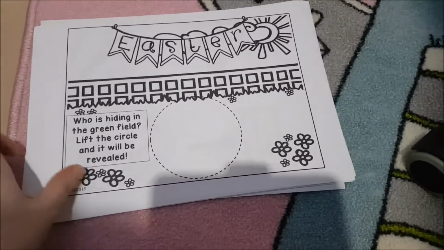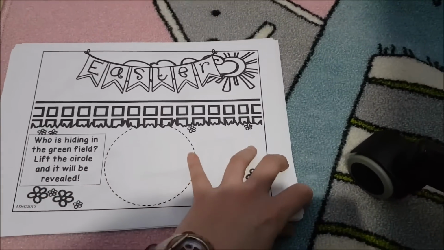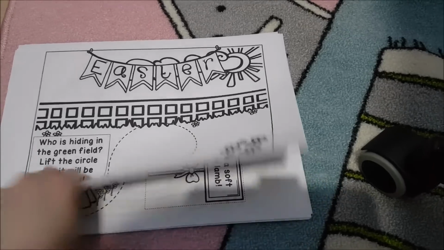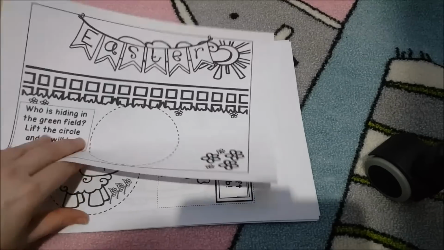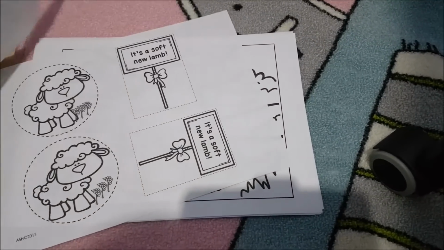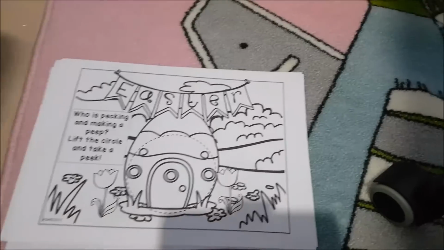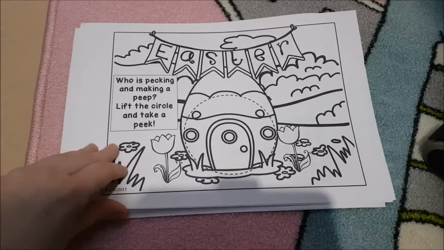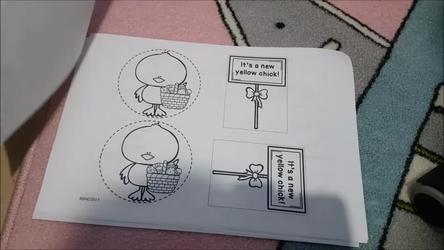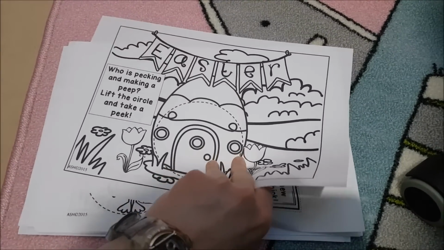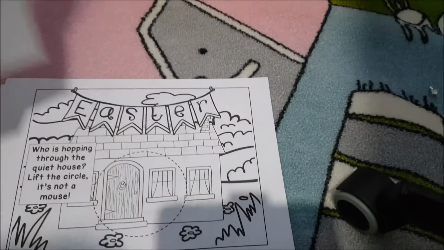who is hiding in the green field? Lift the circle and all will be revealed. So it's like a little pop-up card. And you can choose a lamb. Well, what I might do is she can draw her own, or we can do that if she wants to, if she doesn't want to use theirs. And then there's another option, like a little pop-up card, and it's a chick. So she can use their template or she can pick her own.